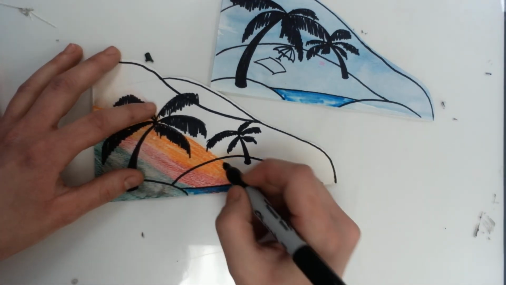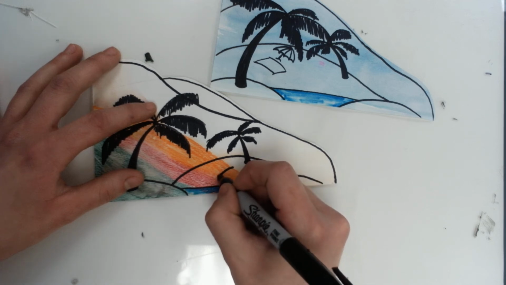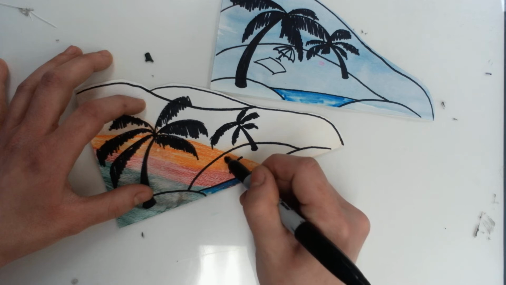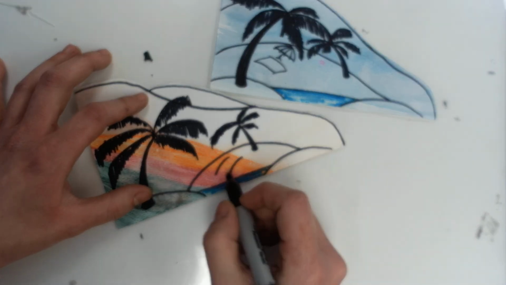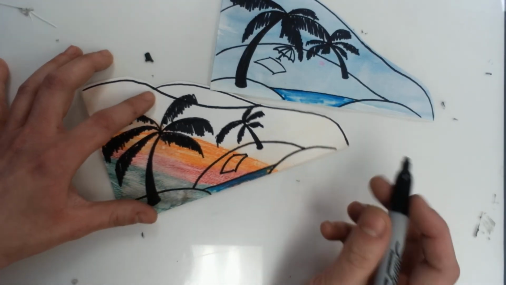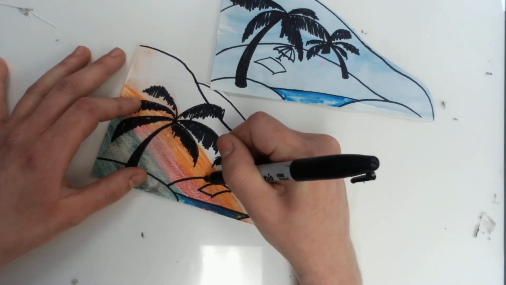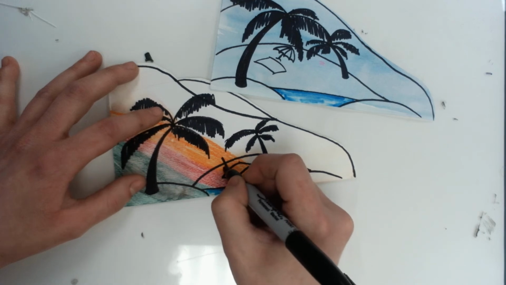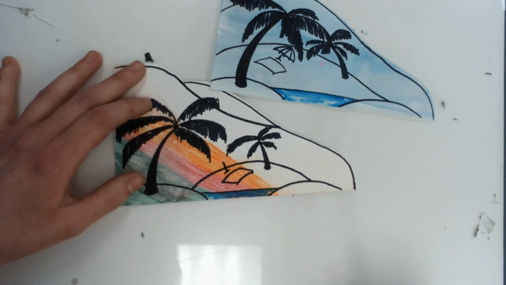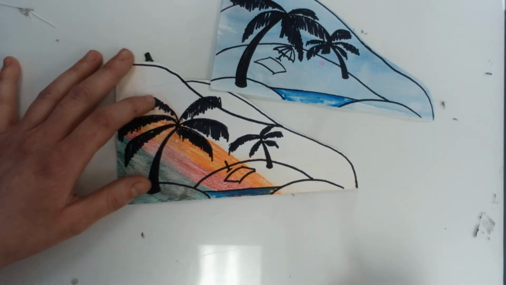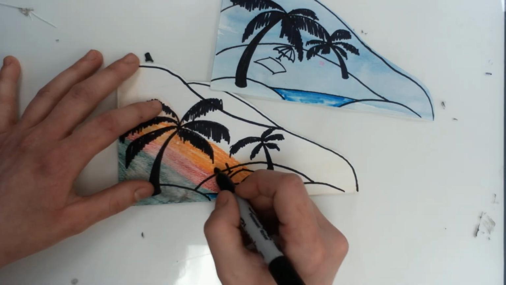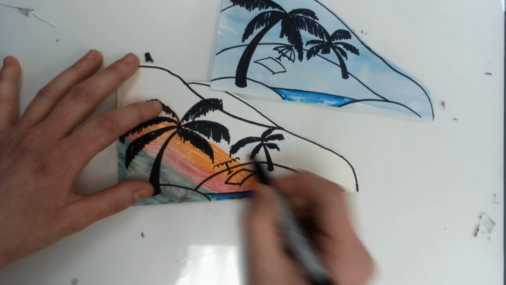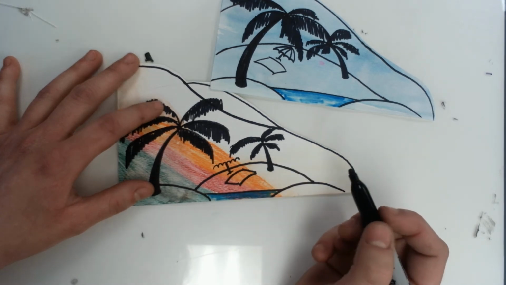Okay, last thing, I'm just going to put a little towel out here, like someone's been sunbathing. So I made a curved line, another curved line, and then 2 straight lines. Then if I want to make an umbrella, I'll draw a short little line, put a little line down there at the base to make it look like it's sticking into the sand, and then draw a bunch of little M's connected to each other for the bottom of the umbrella.